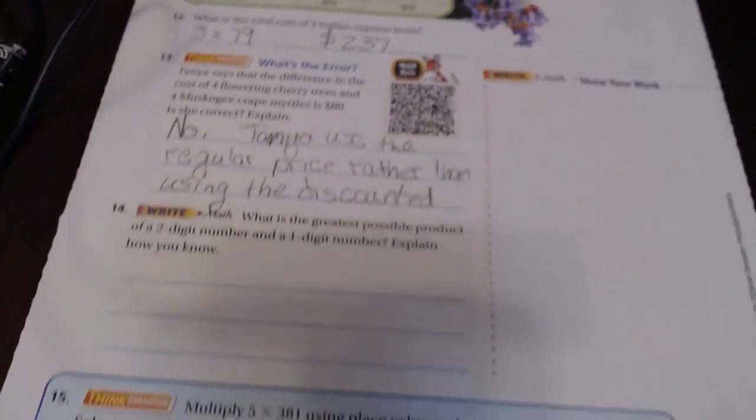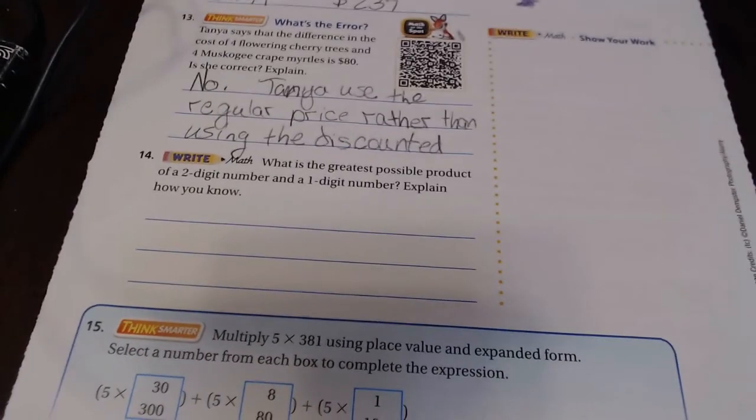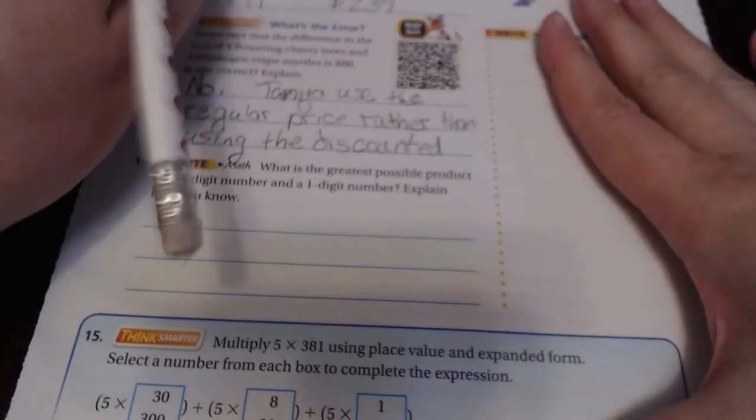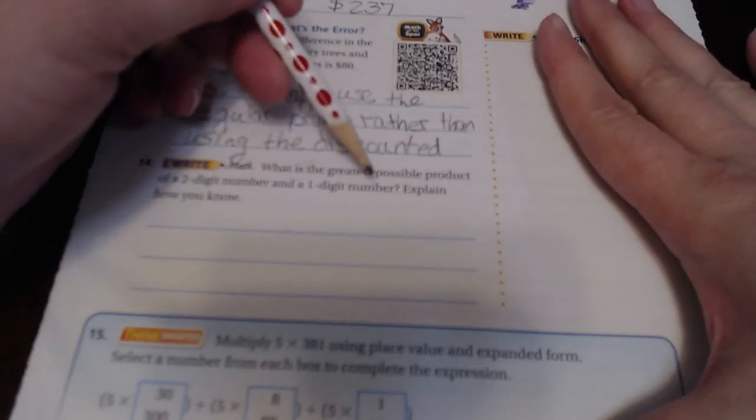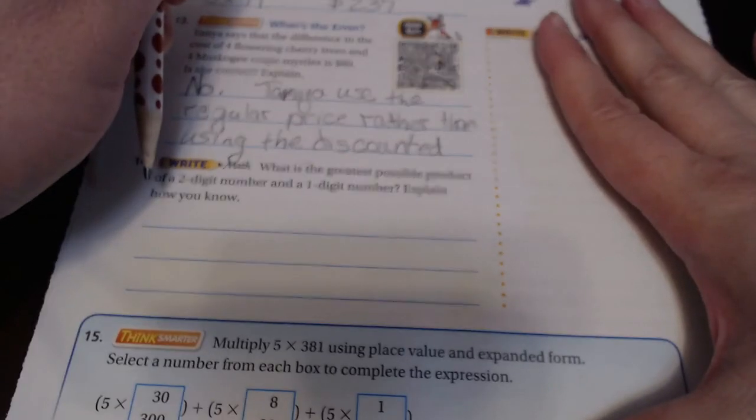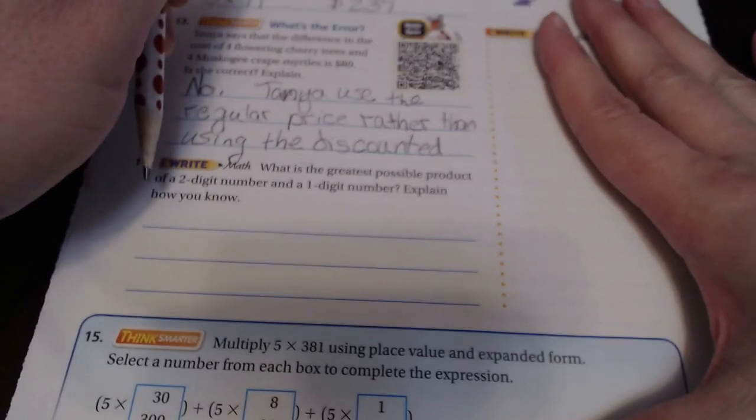Okay, here we go. We're on the last problem. Did you check it? Number 13, did it work? Figured it would. Here we go. What is the greatest possible product of a 2-digit number and a 1-digit number? Explain how you know. The greatest possible product.